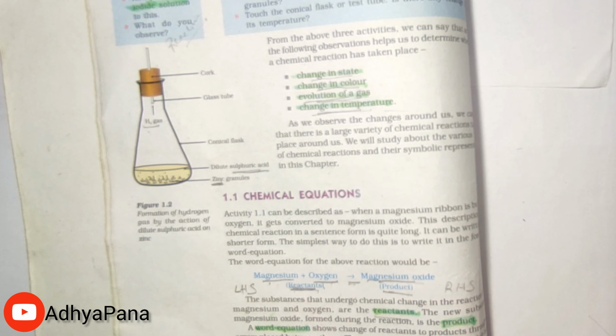Taking the example of magnesium and oxygen, they are the reactants, and magnesium oxide is the product formed from these two elements reacting. The substances that undergo chemical change in the reaction are reactants. The new substances formed during the reaction are the products.